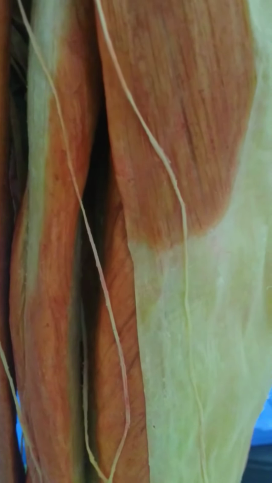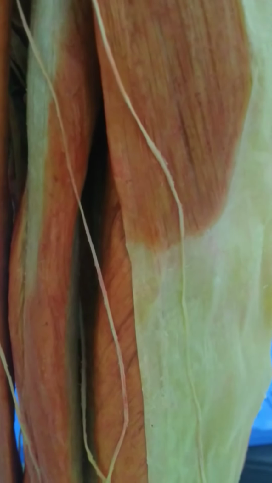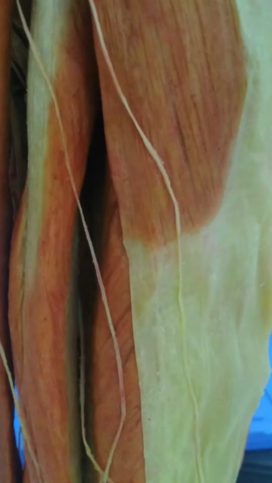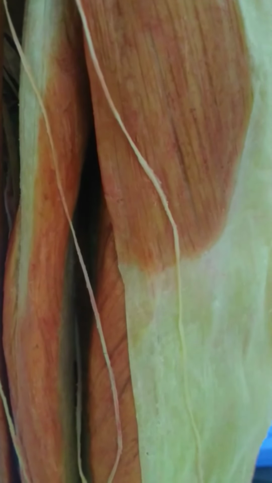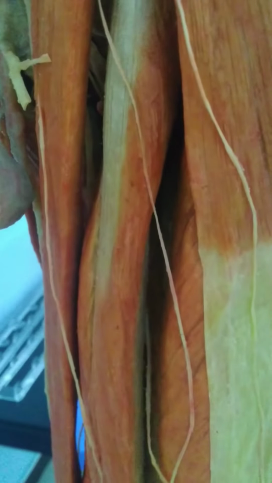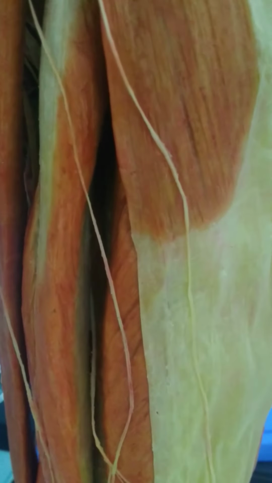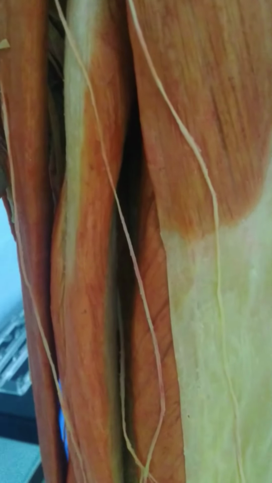Extending, coming from the fascia lata and extending towards the linea aspera are 3 fascial septa or connective tissue septa that will physically isolate or separate the 3 compartments of the thigh.